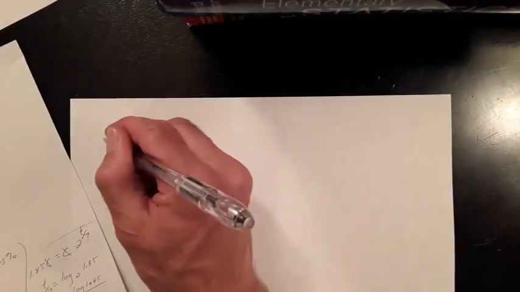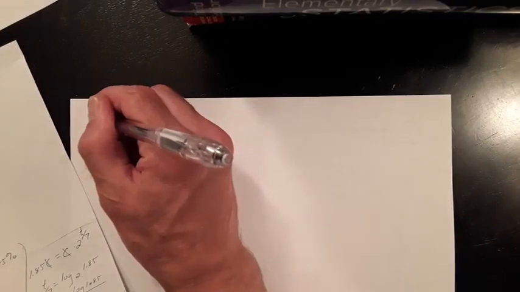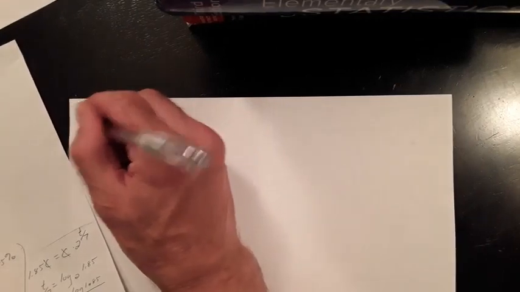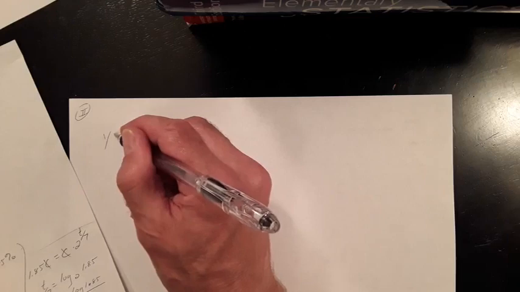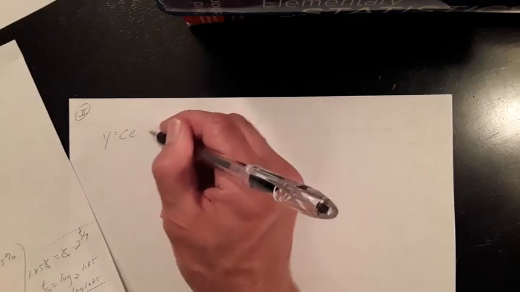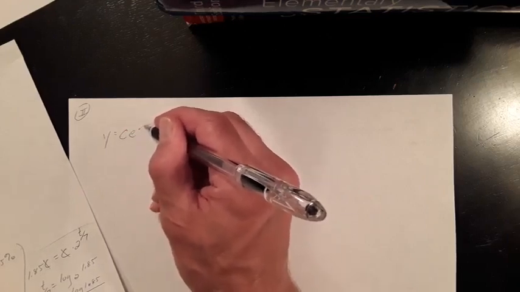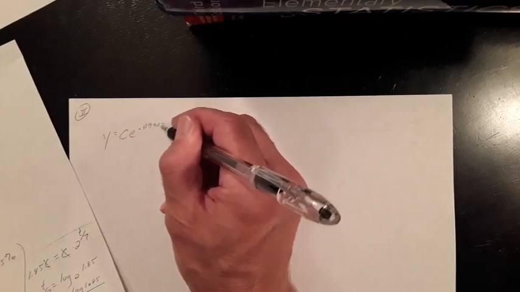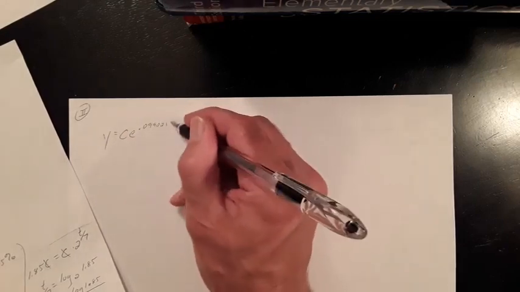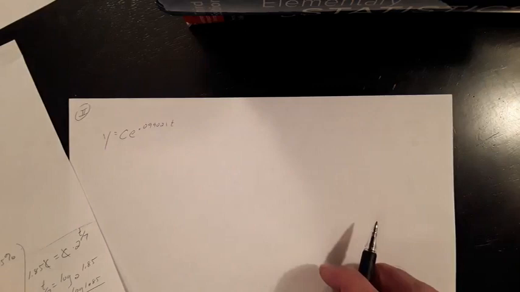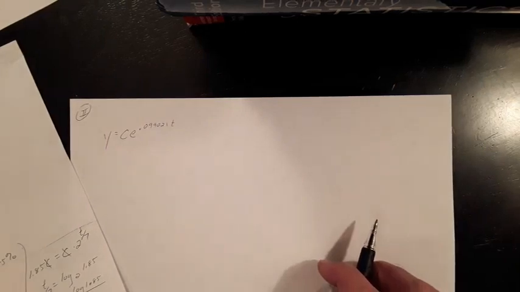This is exponential functions video 2. In this, suppose we have y equals c e to the 0.099021 t, and we say, okay, what's the half-life? Or excuse me, this is exponential growth.